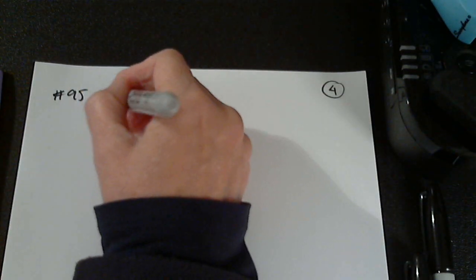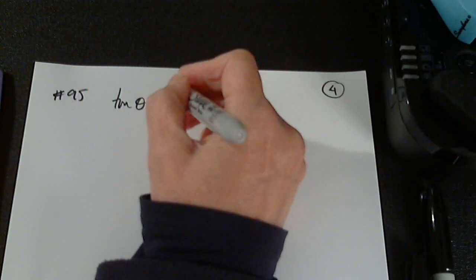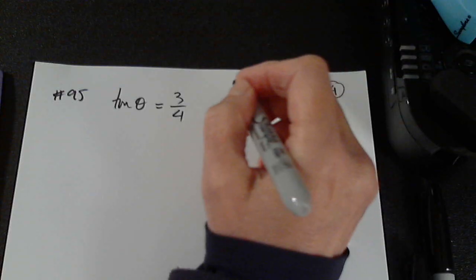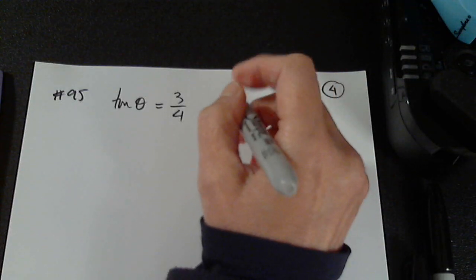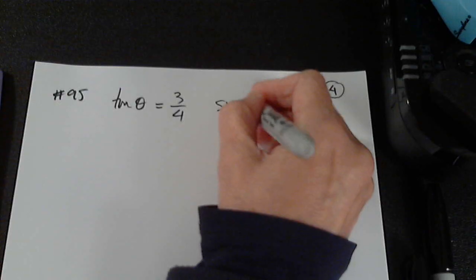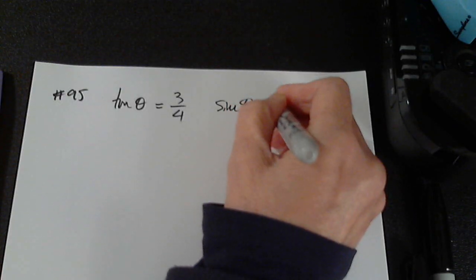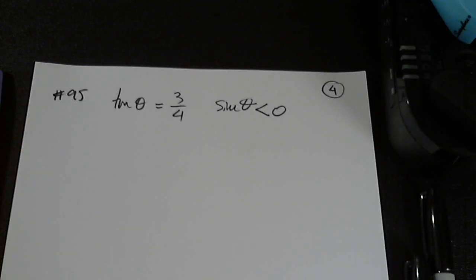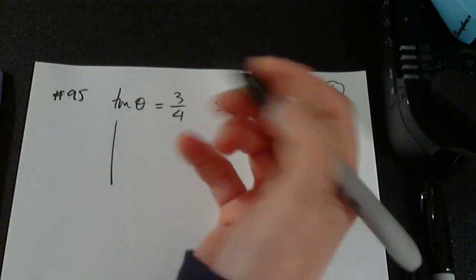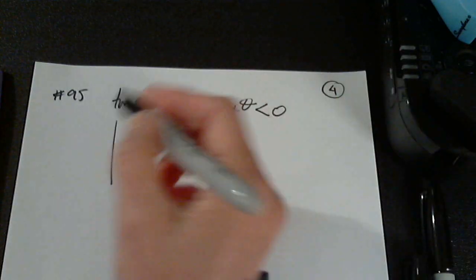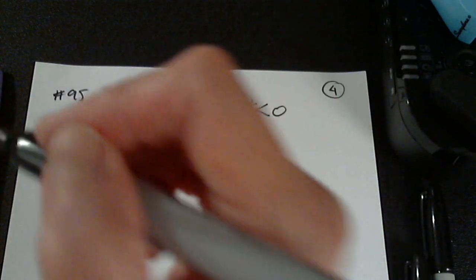And we have tangent theta equals 3/4. And they're giving us another piece of information that sine theta is less than 0. So tangent theta is 3/4 and sine is less than 0. Okay. So I need a terminal side. I need the quadrant first.